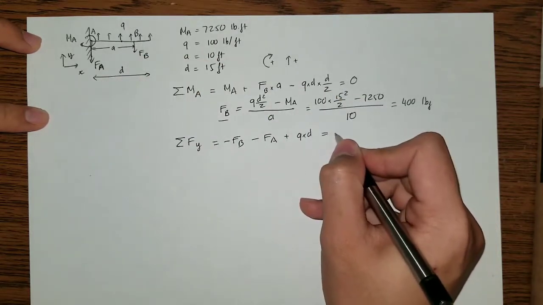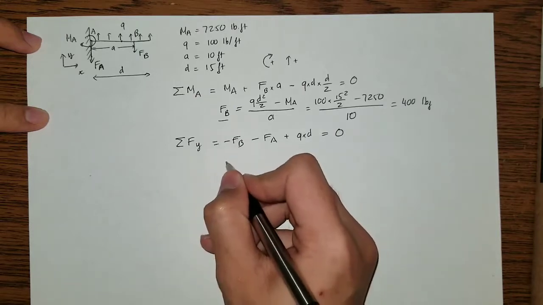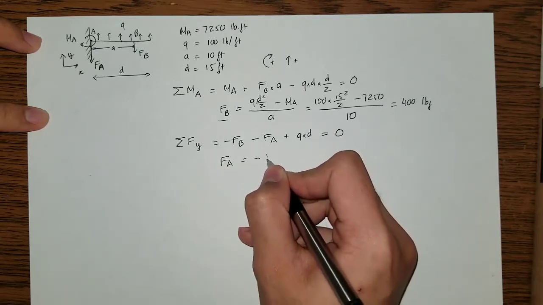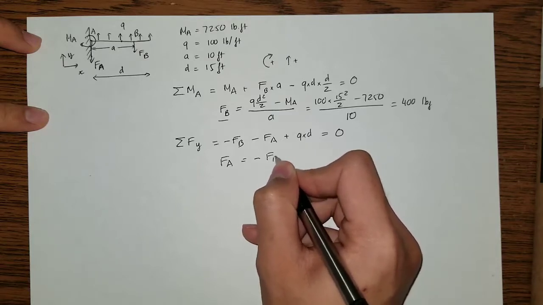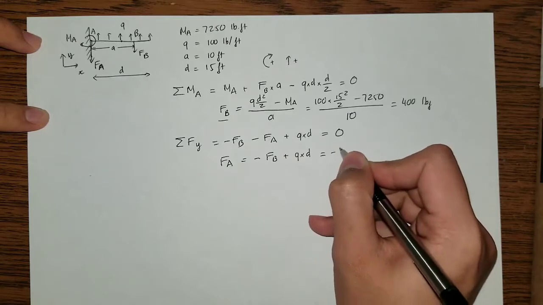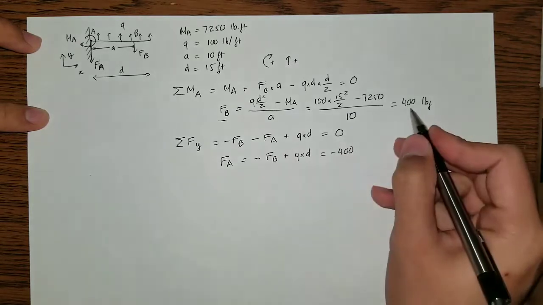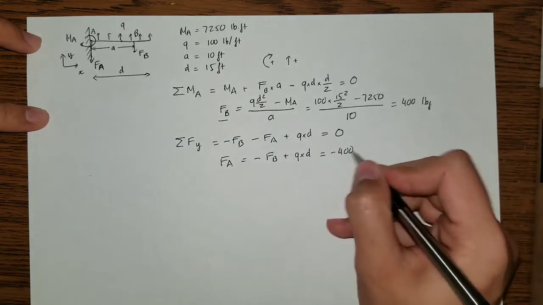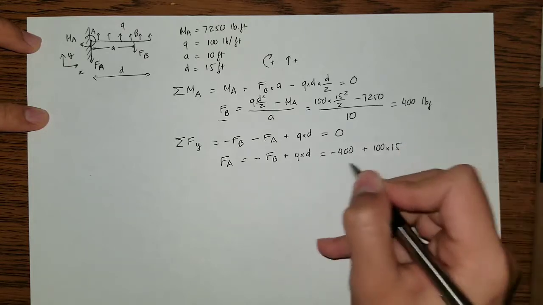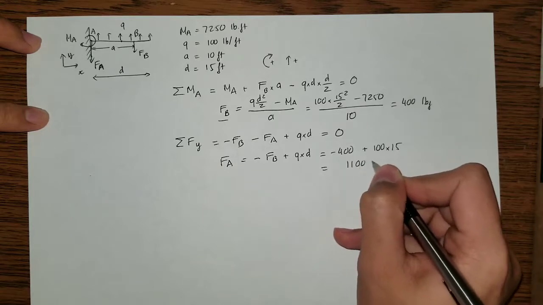And again, all of this is going to equal 0. So FA is going to equal minus FB plus Q times D, and you put in the number for FB, which we just found, plus 100 times 15, it's going to give you 1100 pounds force.